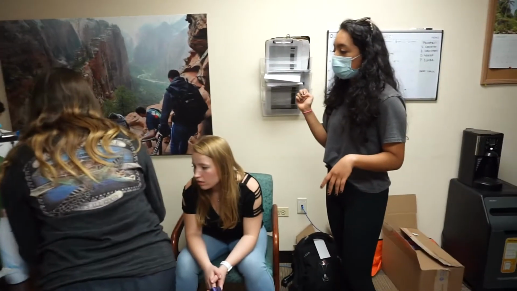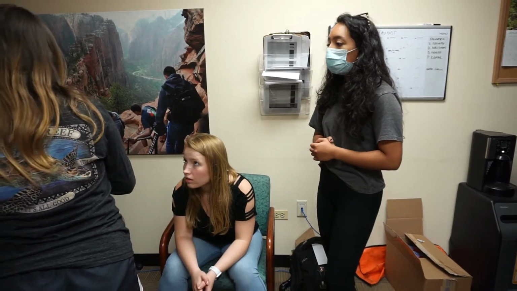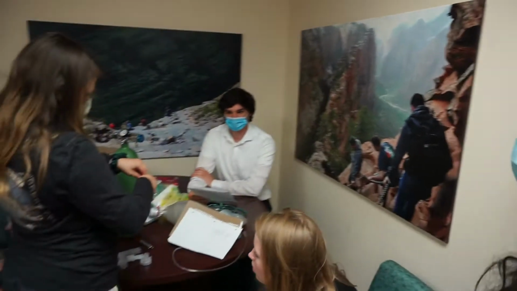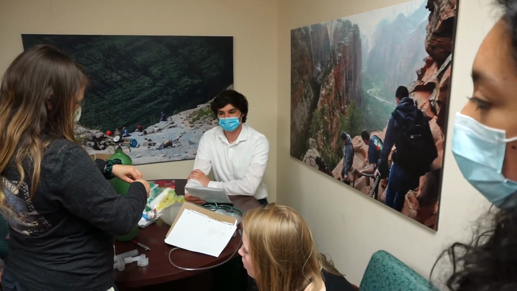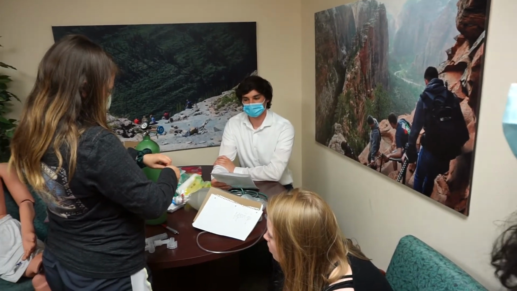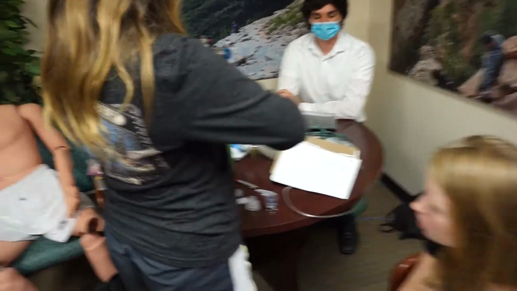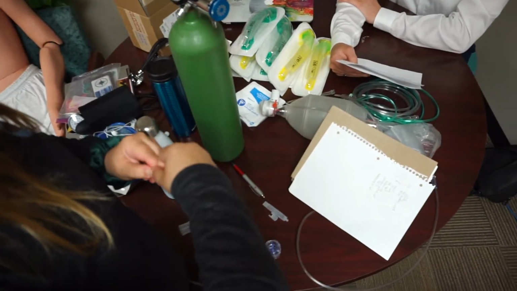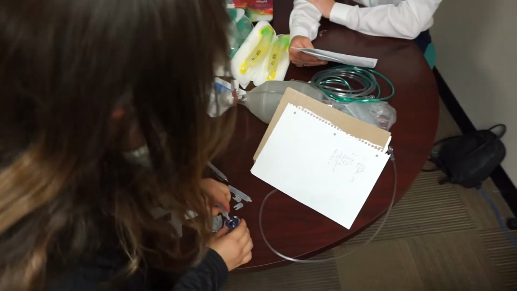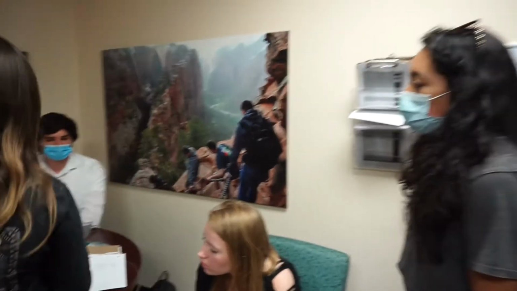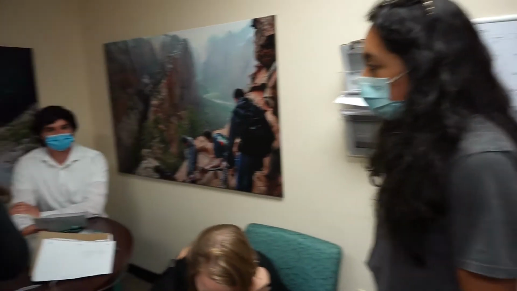All right, I'm going to see the dosage. So for albuterol and Atrovent, we have 2.5 milligrams of albuterol, and then we're going to have 0.5 milligrams of Atrovent. And it's all going to go in there together. Okay, we can carry on with circulation. All right, so there was no major bleeding. No major bleeds?